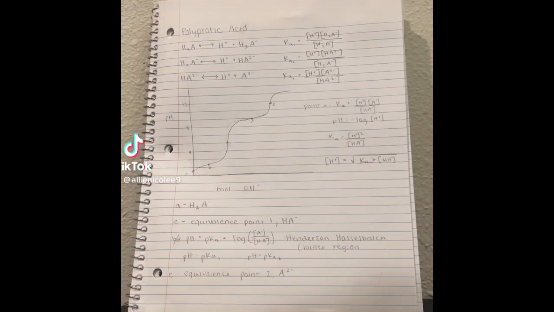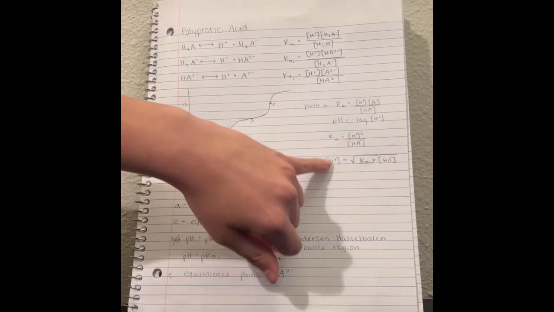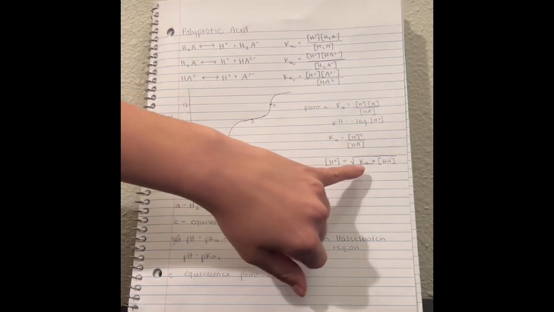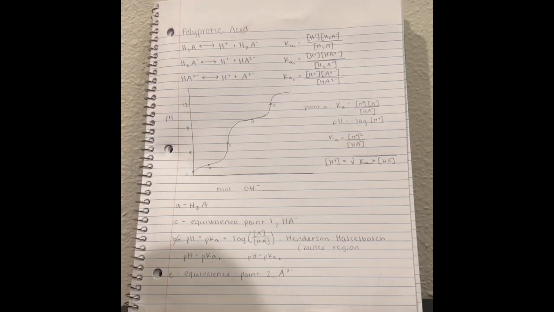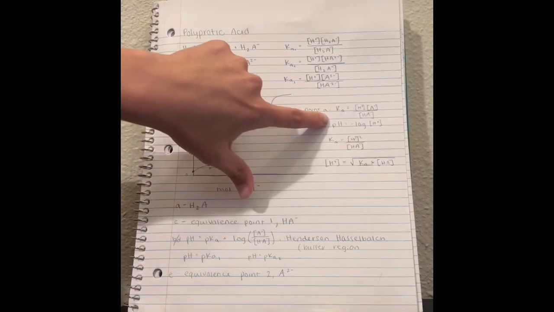Before the titration started, there aren't any hydroxide ions present in the solution, so the concentration of the hydrogen ions is equal to the concentration of the acid. So we can use these equations and the Ka value to calculate the pH before the titration has begun, because of this equation here.